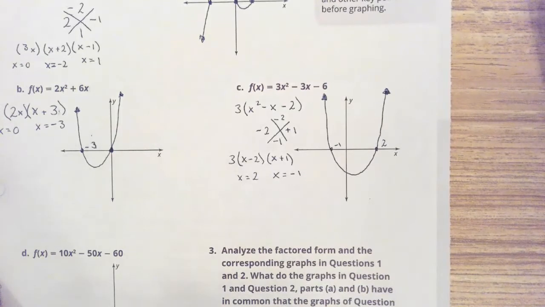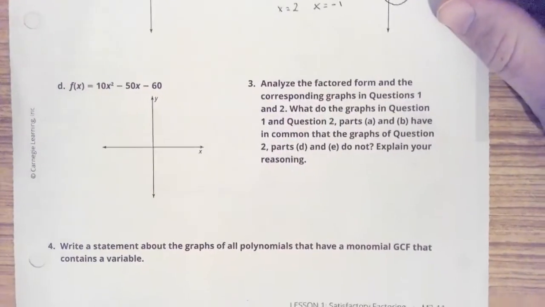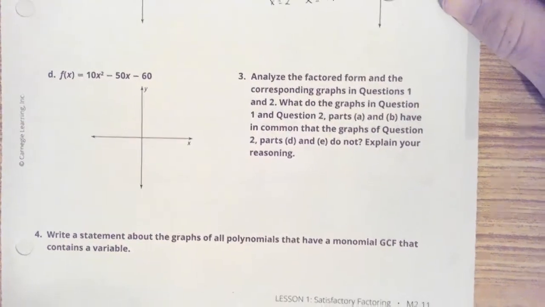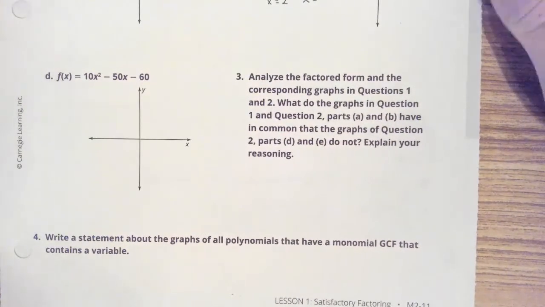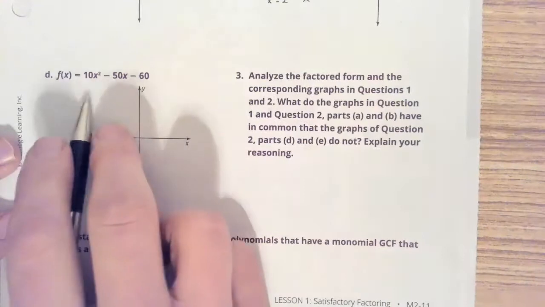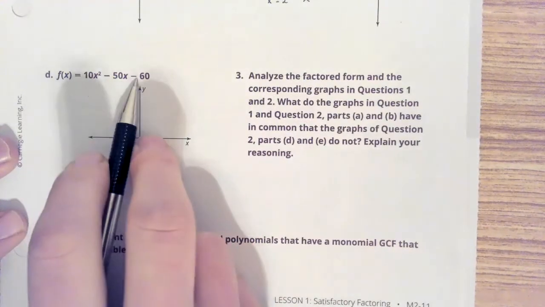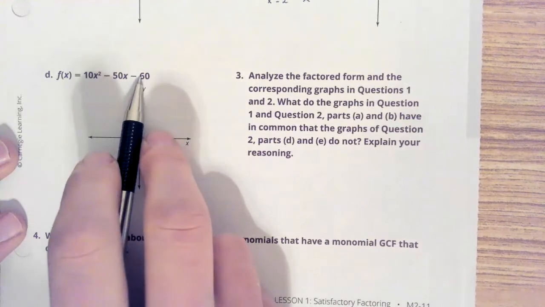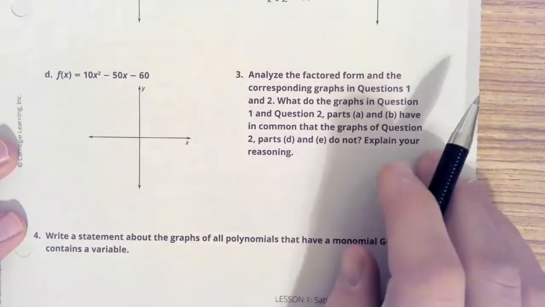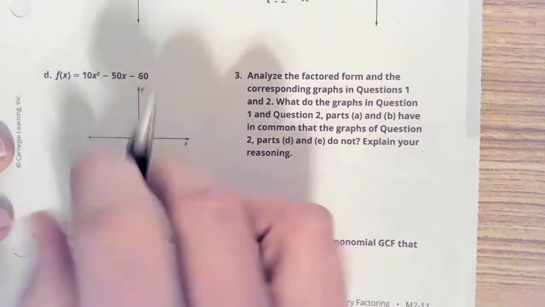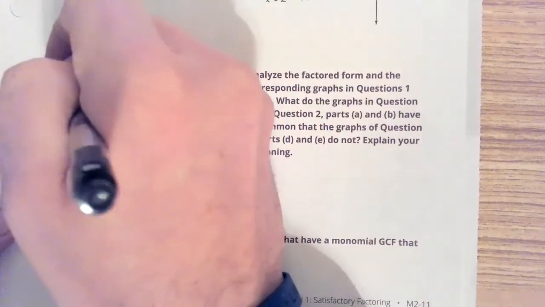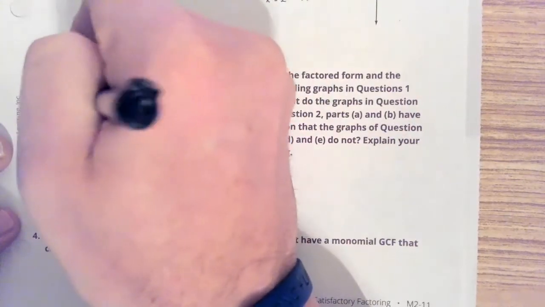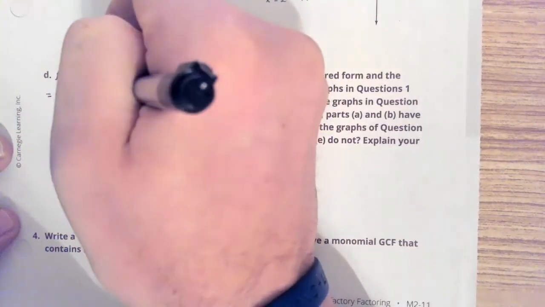All right, fantastic. Let's move on to part D. We've got a function, 10x squared minus 50x minus 60. And the first thing to do is factor it. So let's do that. Before we factor it, we're not going to do the AC method right off the bat because that would be 10 times 60 or 10 times -60. And then we have to find factors that add up to -50. And we're not going to do that. We're just going to look for the greatest common factor. So the greatest common factor here is 10. If we factor out 10, we're going to be left with x squared minus 5x minus 6.